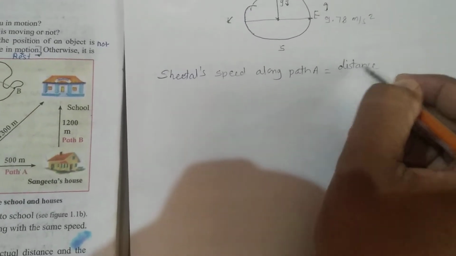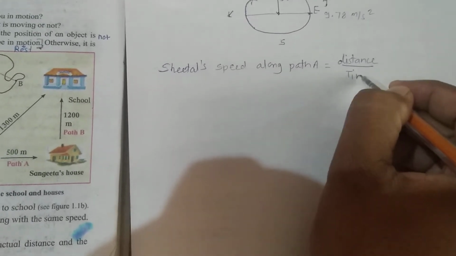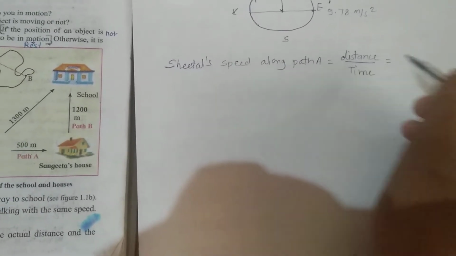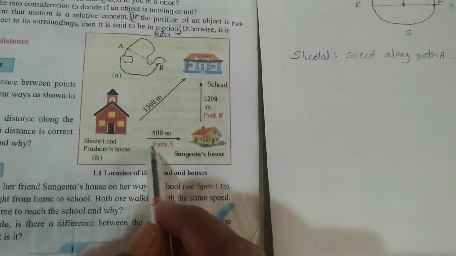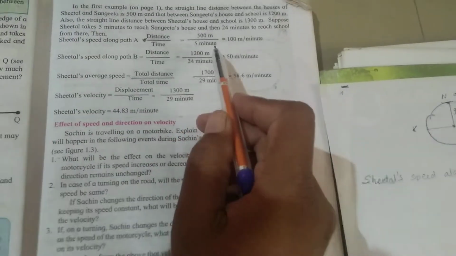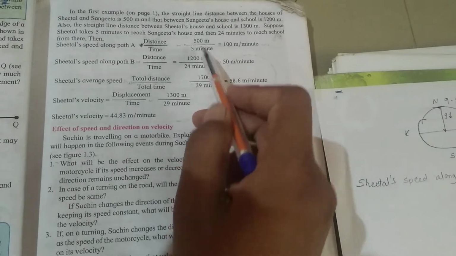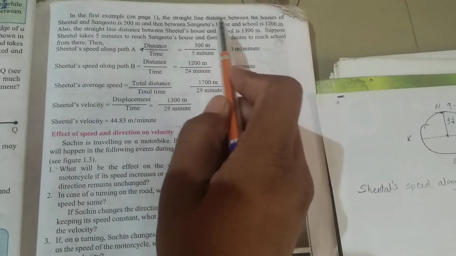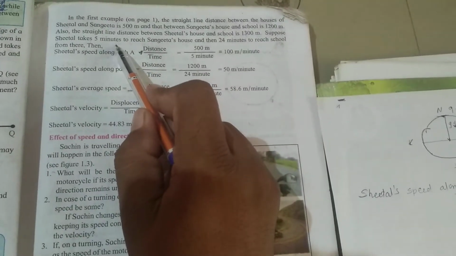Distance upon time. How much is the distance along path A? It is 500 meter. And suppose the time required is 5 minutes.